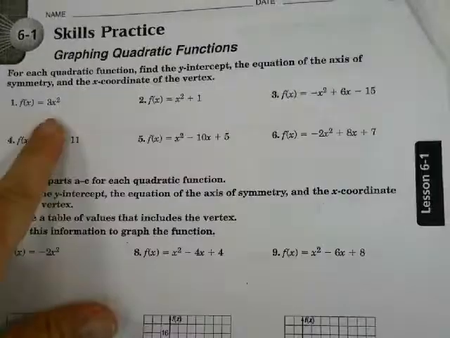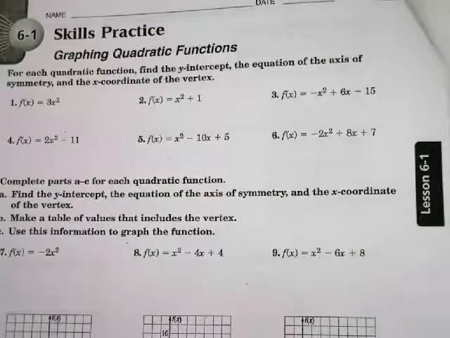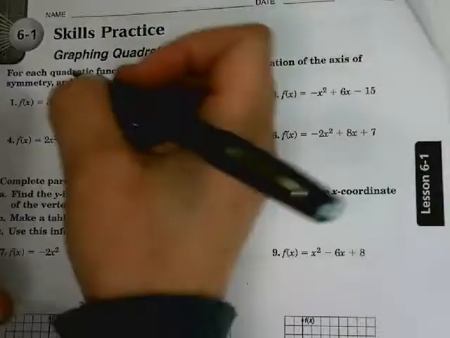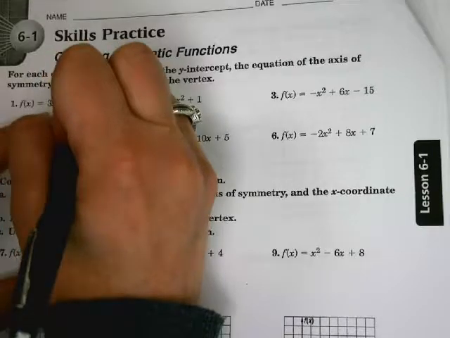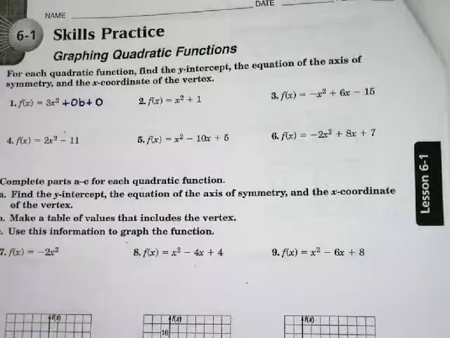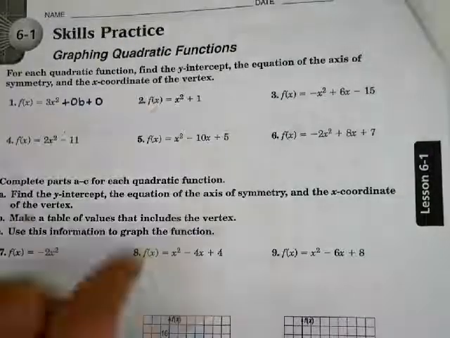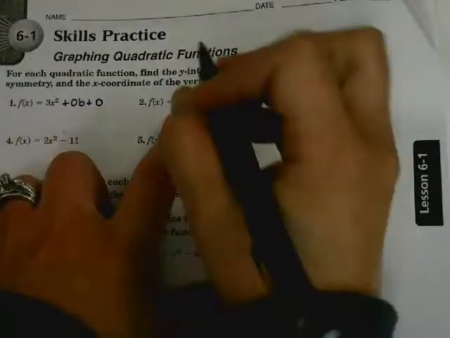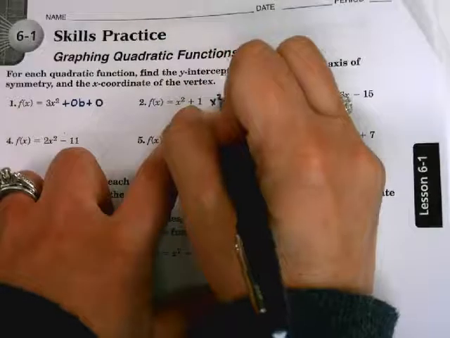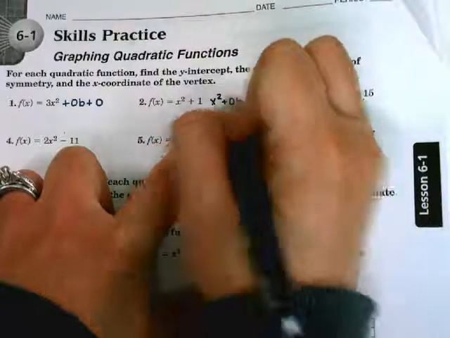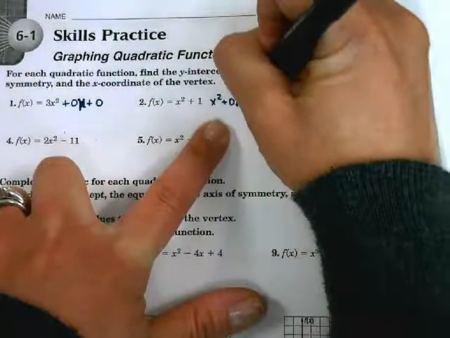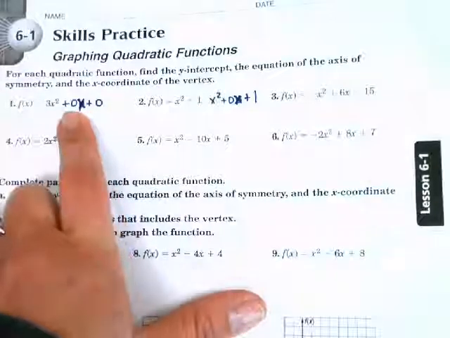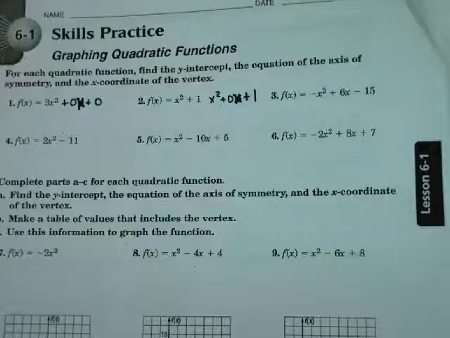Now, look at number 1. It seems to be missing some parts. If it's missing something, put in a 0 placeholder. So this guy would be 3x squared plus 0b plus 0, if that helps you. So for number 2, it would be x squared plus 0b, or 0x, excuse me, that should be an x, plus 1. I was thinking b needs to be 0. Okay?